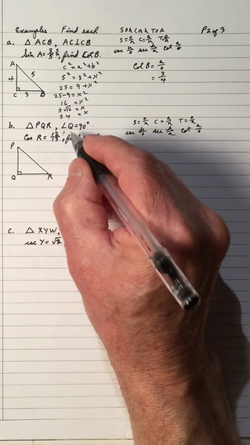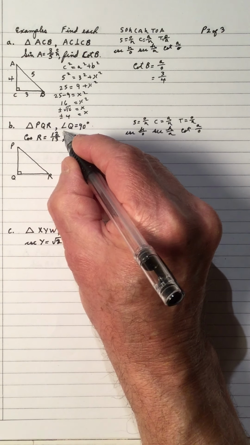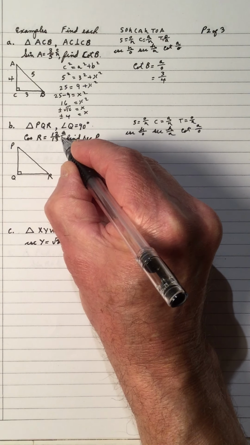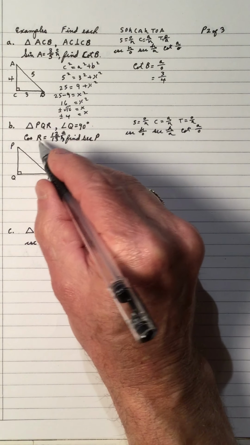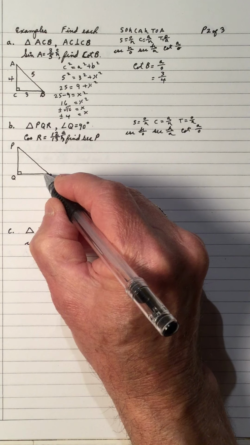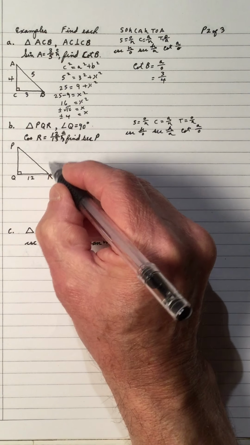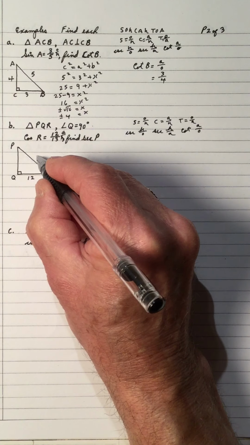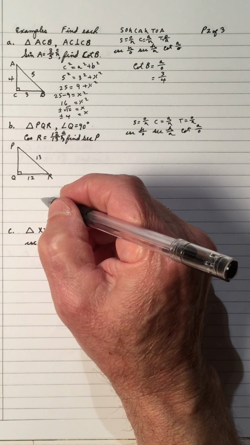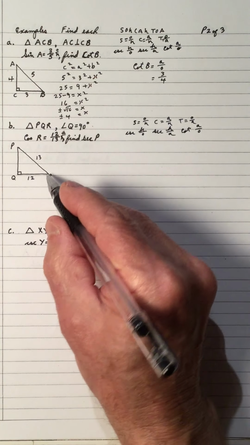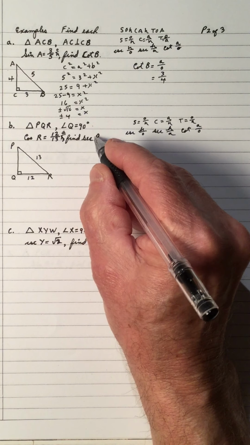So cos is adjacent over hypotenuse. In the triangle, for angle R we have adjacent, which is 12, and 13 is the hypotenuse. Hypotenuse is opposite the right angle.